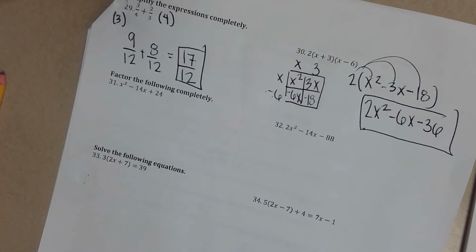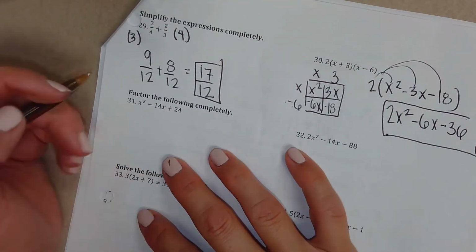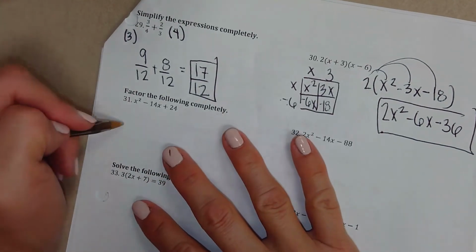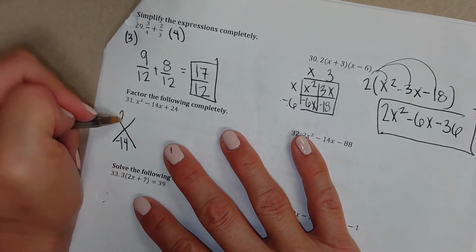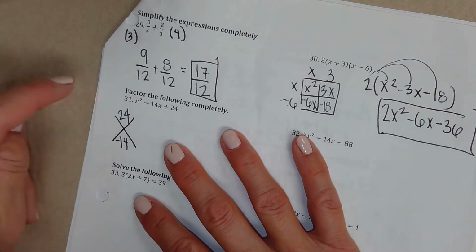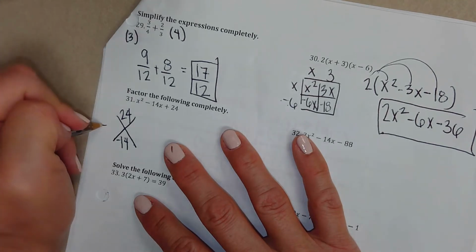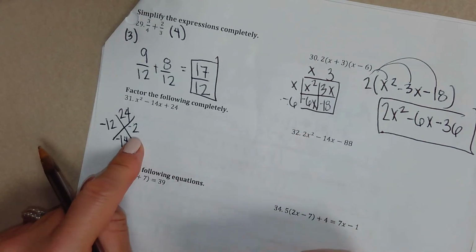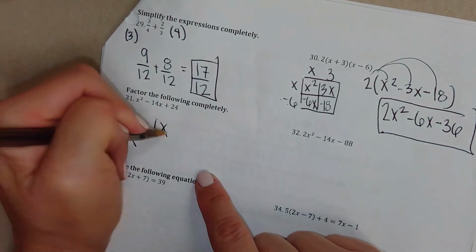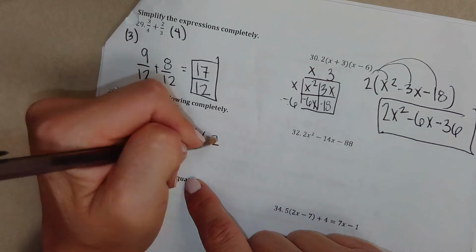All right, factor completely. This one, there's no GCF, there's no number out in front of x, so we'll just make our x factor. Negative 14 to the bottom, 24 on top. What multiplies to a positive 24 but adds to a negative 14? That would be negative 12 and negative 2. And your factor would look like x minus 12 and x minus 2.